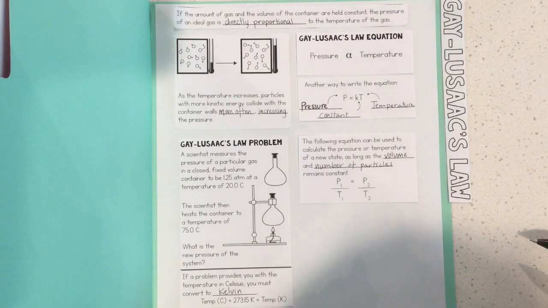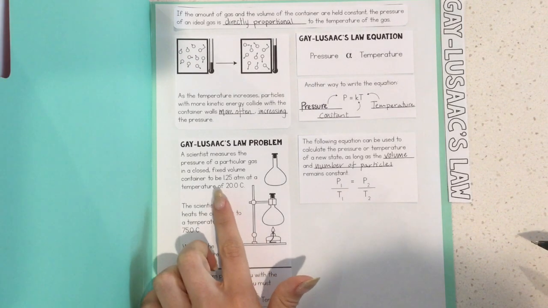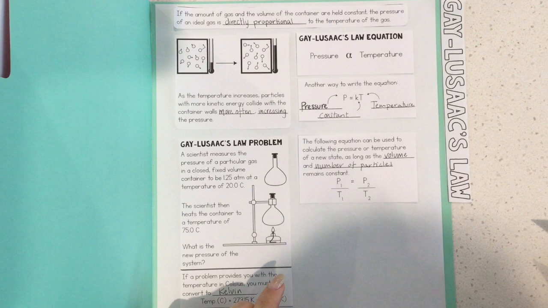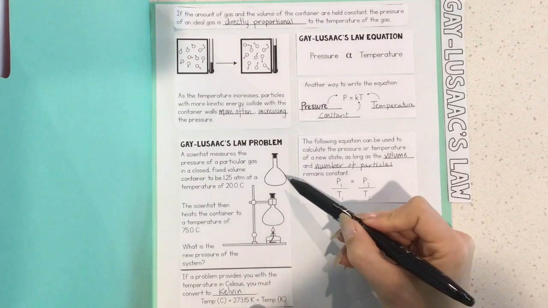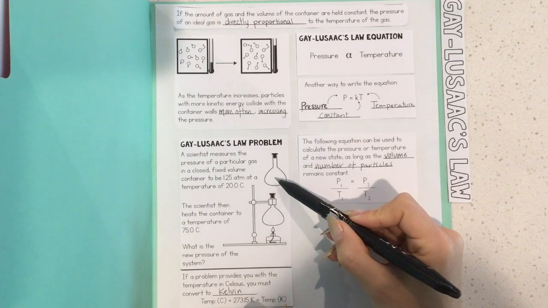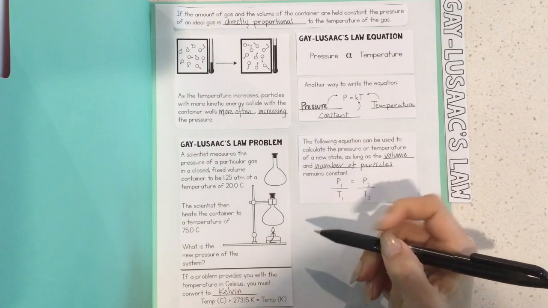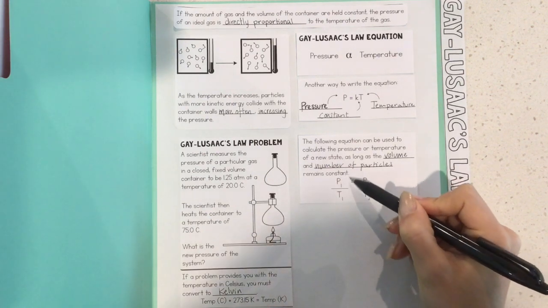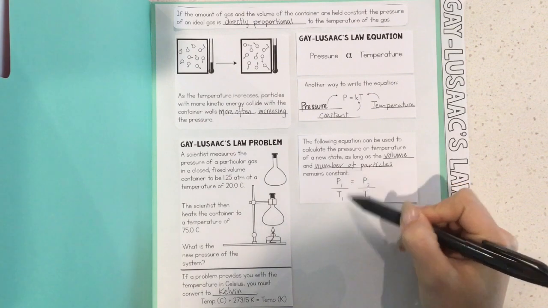Here's a problem where we can use Gay-Lussac's law. A scientist measures the pressure of a particular gas in a closed fixed volume container. We have the pressure, 1.25 atmospheres, and we have the temperature, 20 degrees C. So we know this side of our equation. It's just going to be a number.